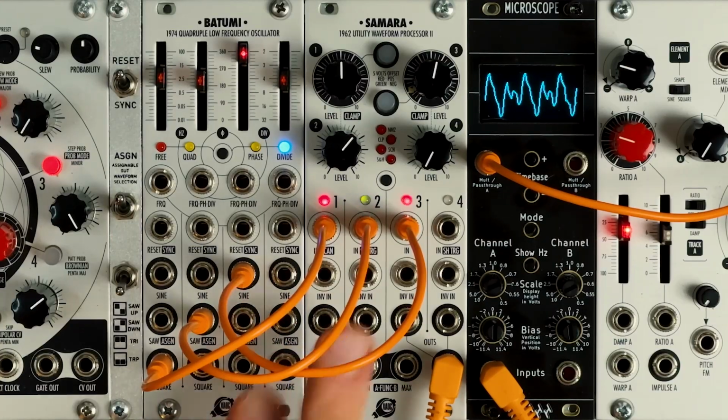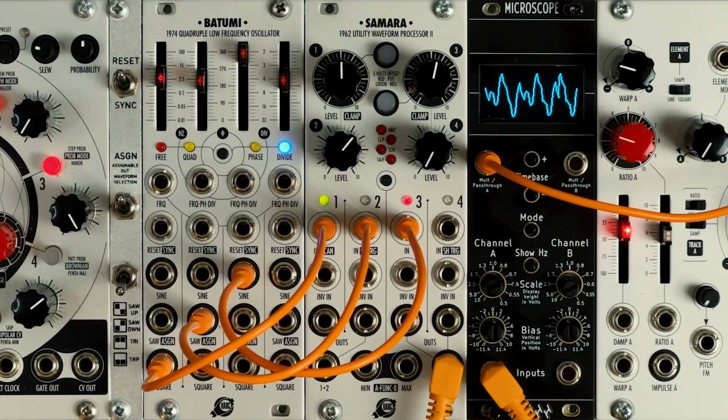So just from mixing these 3 synced LFOs together, we're getting a nice complex sound, which is a mile away from any of these on their own.